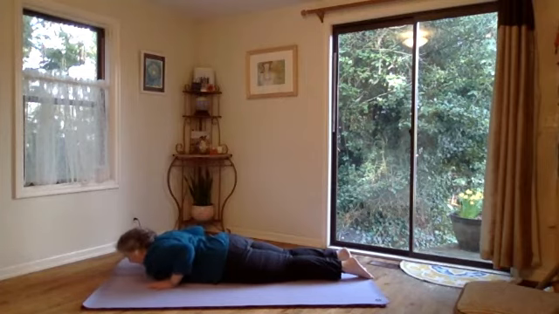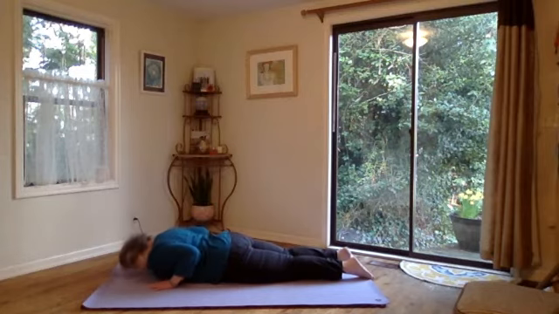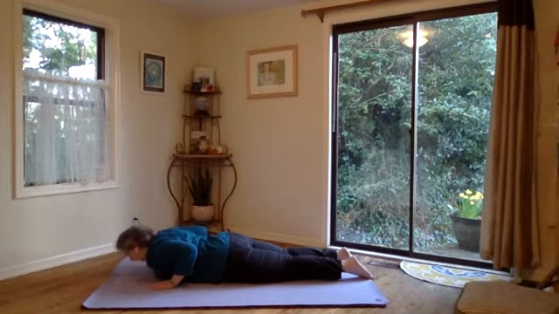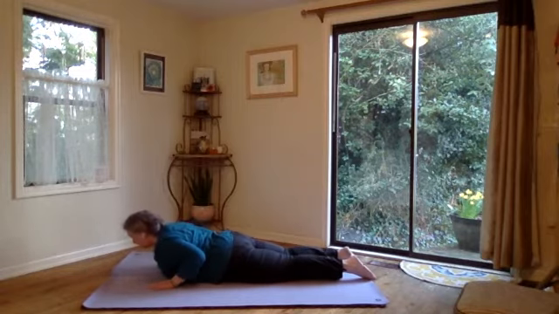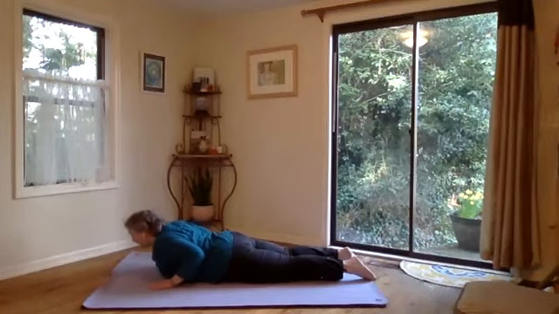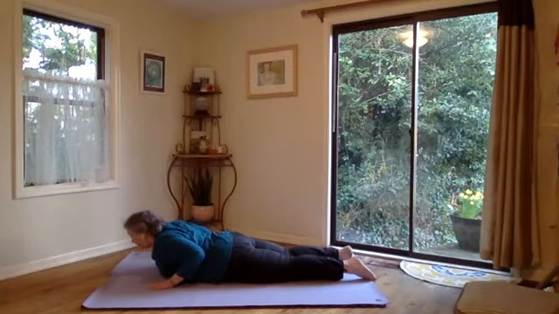We're going to come up into low cobra. So we begin with the nose touching the mat. Then we slide the nose up, lengthening the spine as we eventually lift our head and our heart. The elbows are sort of touching the rib cage, perhaps. We're pressing into the top of the feet.